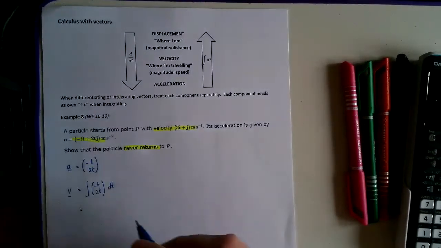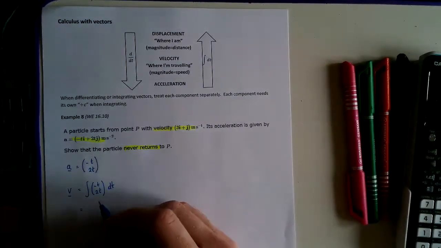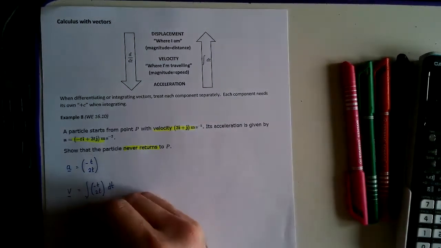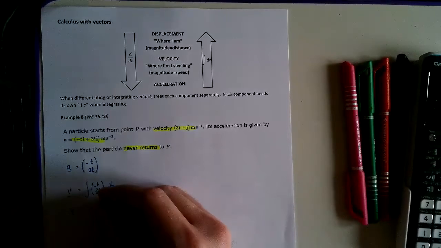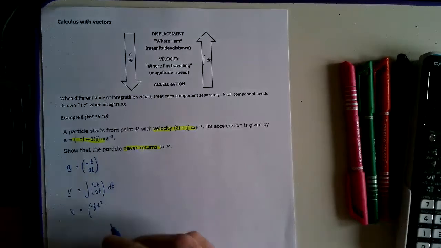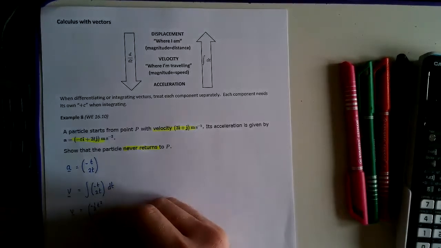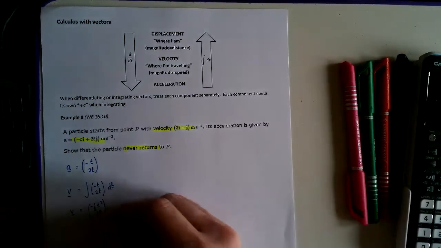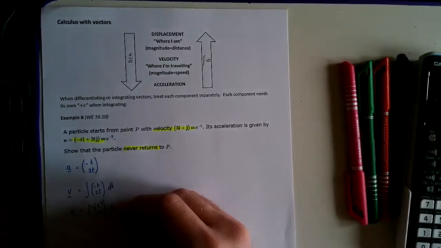Remember, integrate each one separately. So v equals, well, minus t integrated: add 1 to the power, divided by the power, so minus a half t squared, and 2t integrates to t squared. And now I need to add a constant, so I'm going to write it as a vector.